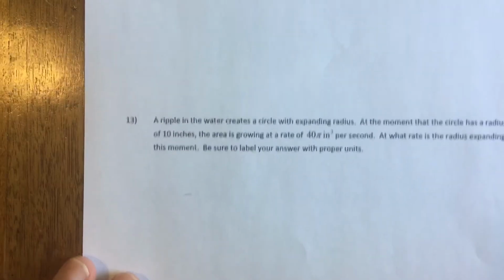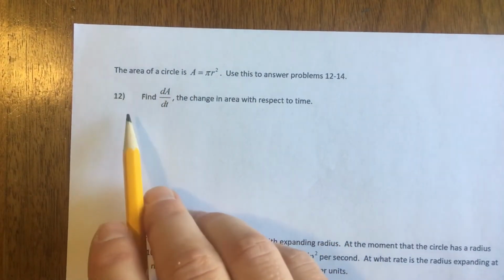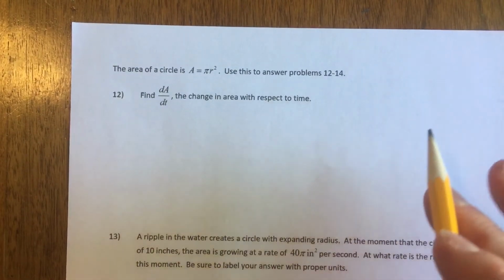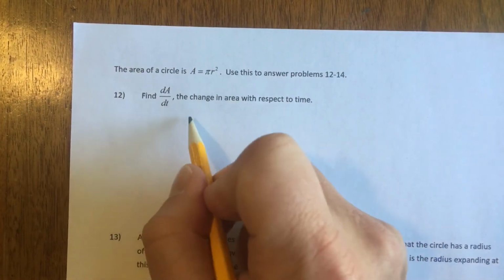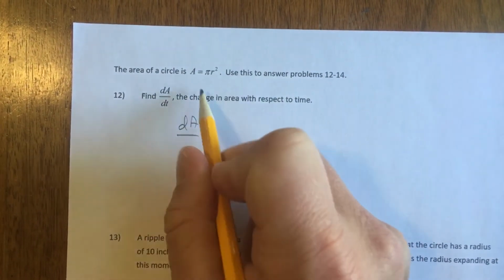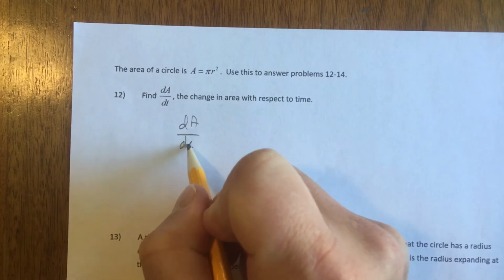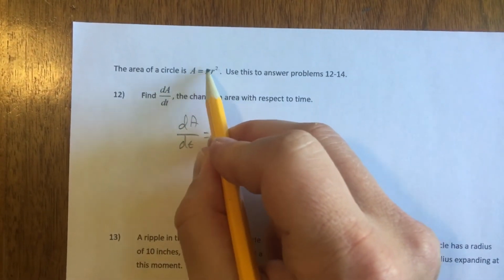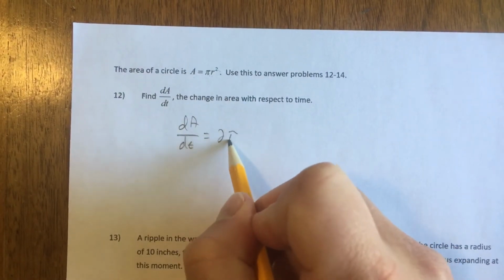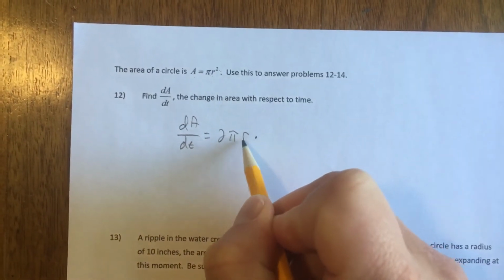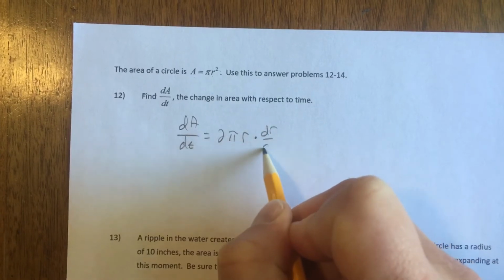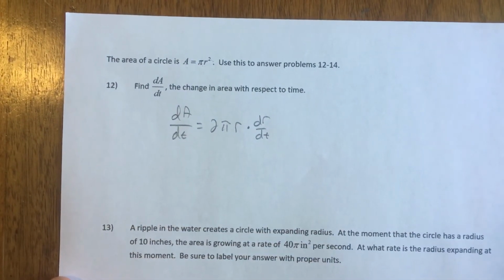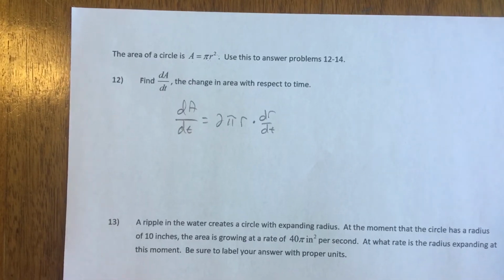Then we're given the area of a circle formula, and we're supposed to find dA/dt, the change in the area with respect to time. We aren't given a specific radius, so just generically, what would that be? The change in area with respect to the change in time would be pi times the derivative of r squared. That starts off as 2r, so we bring the 2 in front, times the derivative of r, which is dr/dt. That would be our derivative of the area formula with respect to time.